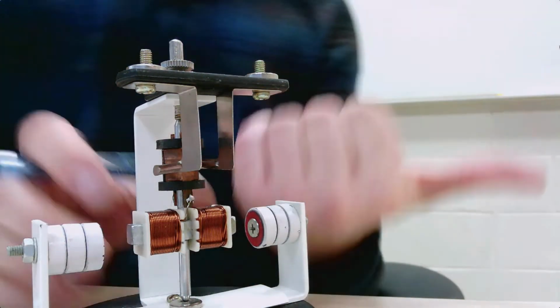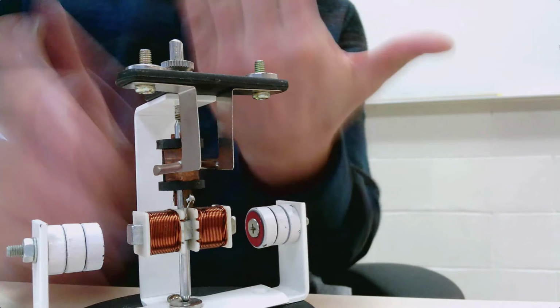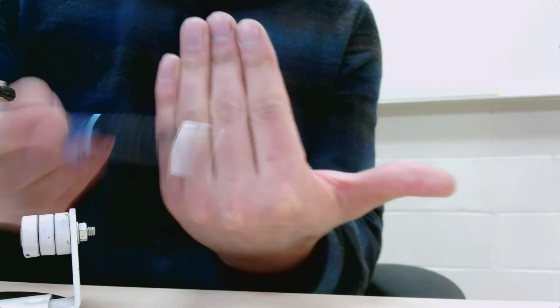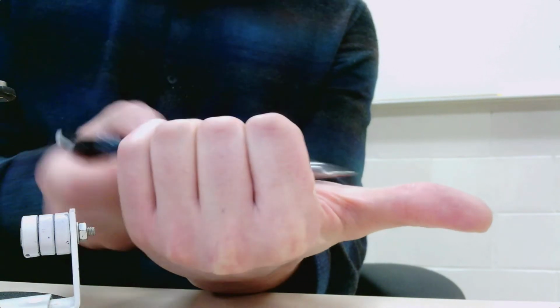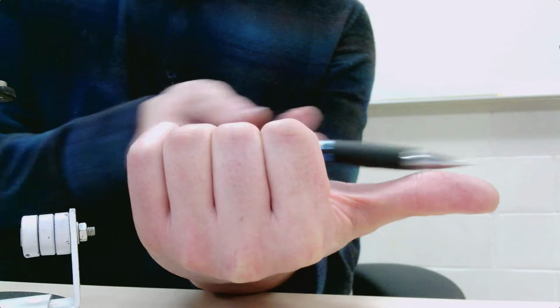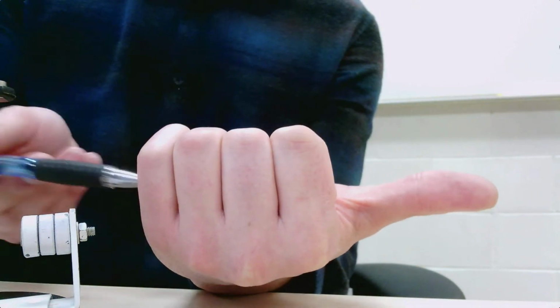So if they're coming up and they go around and down, we use our fingers for a solenoid, if we remember, to figure out the current motion. So they're coming up in front and they're going around and wrapping down. My thumb represents my magnetic lines. So the direction of my magnetic lines are going to go out that way and in this way.